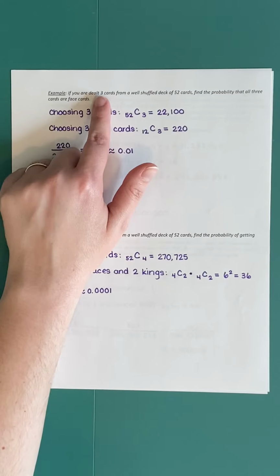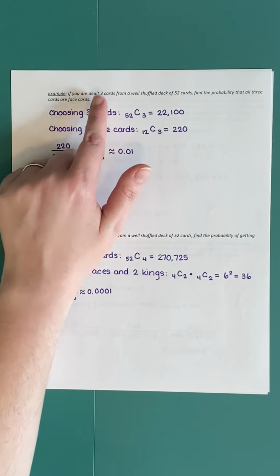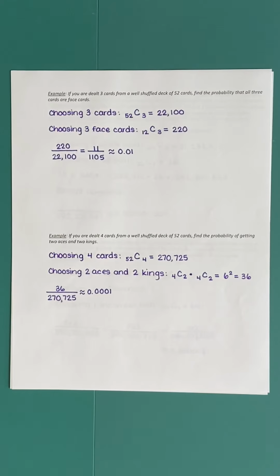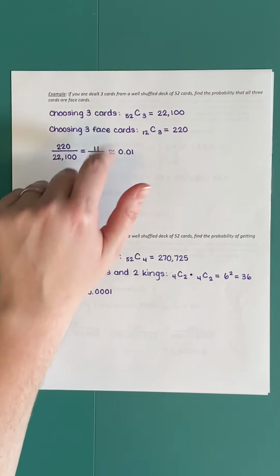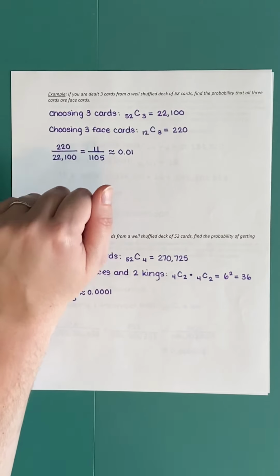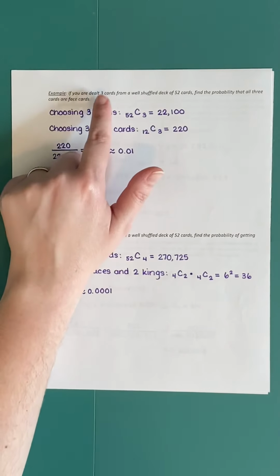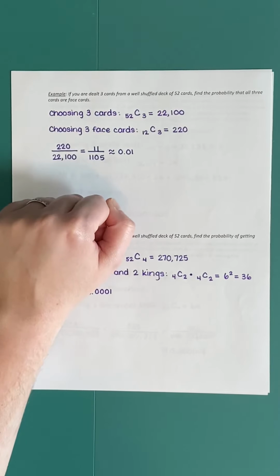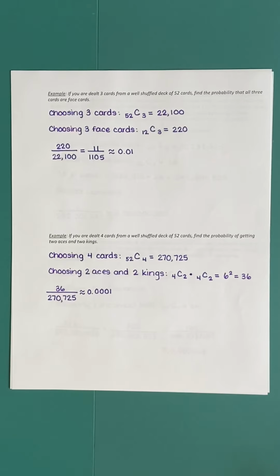We're dealing 3 cards. So that means when we're looking at probability, the number of ways to deal 3 cards out of the deck is going to be the denominator. So how do we choose 3 cards out of the deck? That's going to be the total number of outcomes for this particular experiment. Notice there's no restrictions here. So the denominator, the total number of possibilities, is completely absent of restrictions.